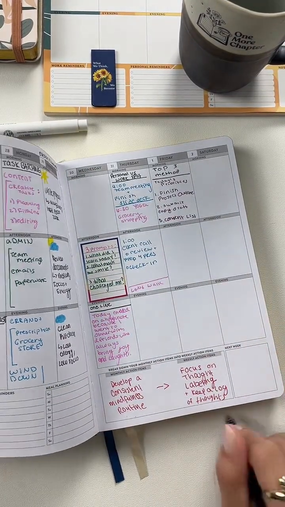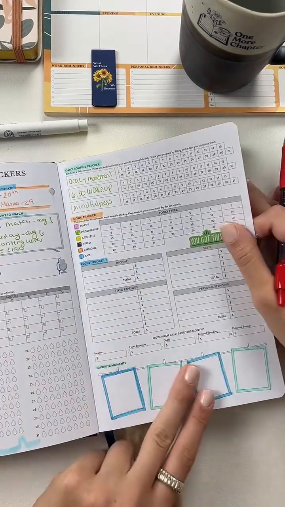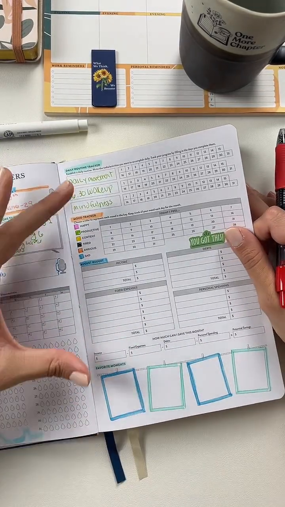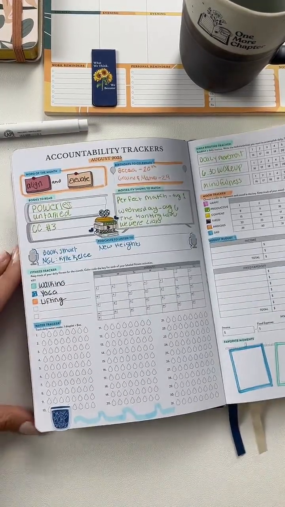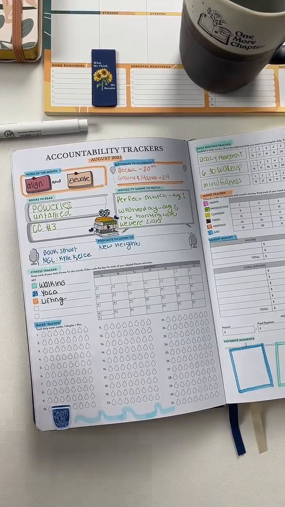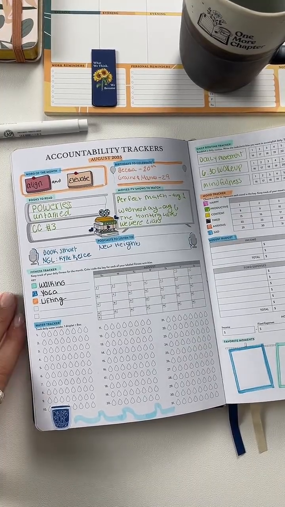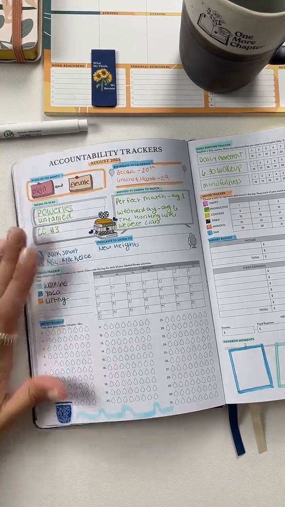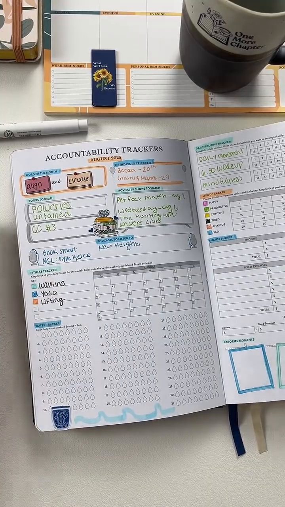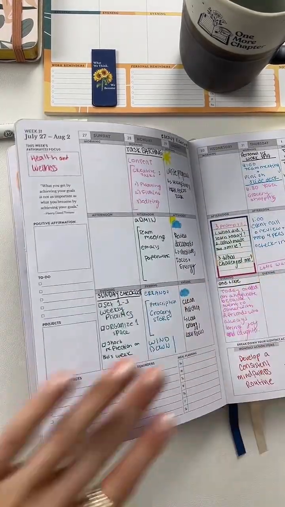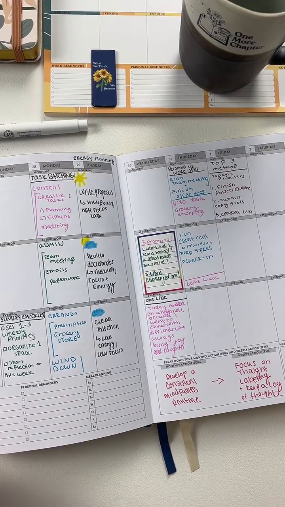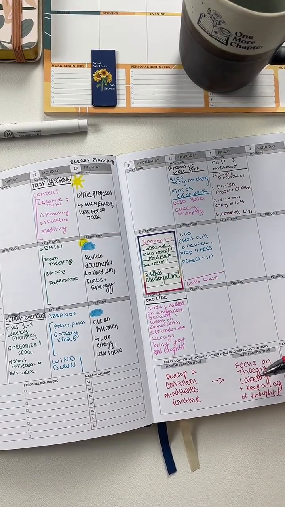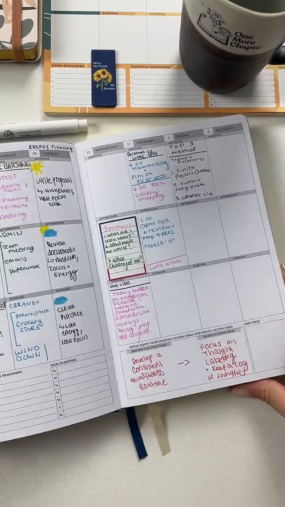Okay, so finding a way to connect this weekly action item with your daily routine tracker or your mood or any of the trackers on here is going to help increase the likelihood of you accomplishing these. But there's one more step after this, okay? One more. You need to schedule it in. So you need to make sure that you are scheduling in time for this weekly action item.